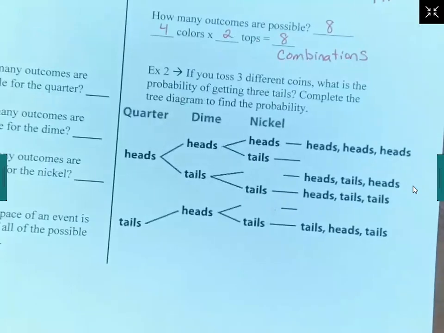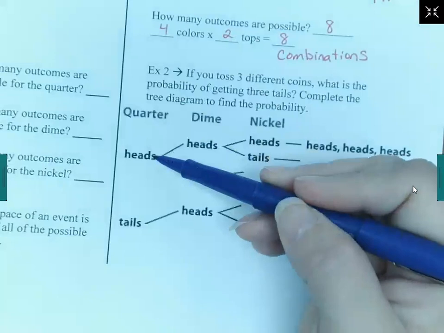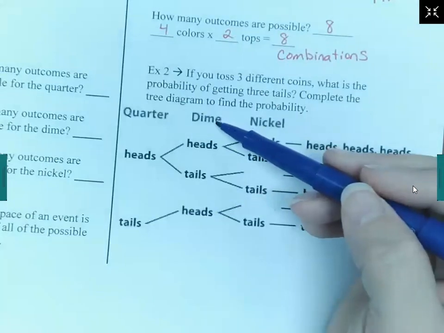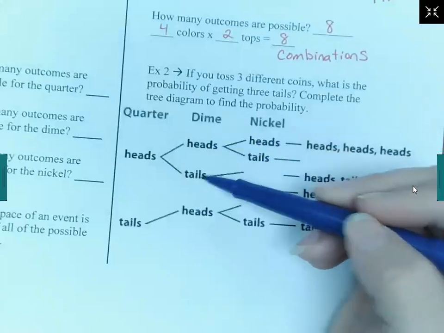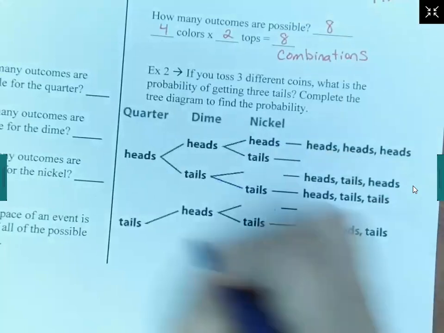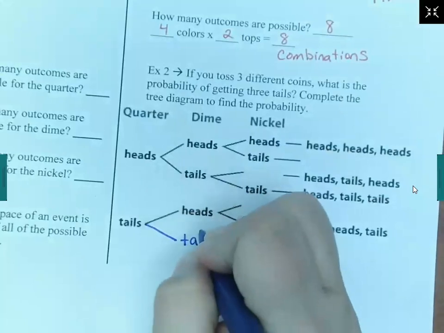If you toss 3 different coins, what is the probability of getting 3 tails? Complete the tree diagram to find the probability. So we're going to toss 3 coins, a quarter, a dime, and a nickel. If I toss a quarter, I could get either heads or tails. If I toss a dime, I'm going to get, is there something missing? Tails. This branch is missing, so I need to add that in.